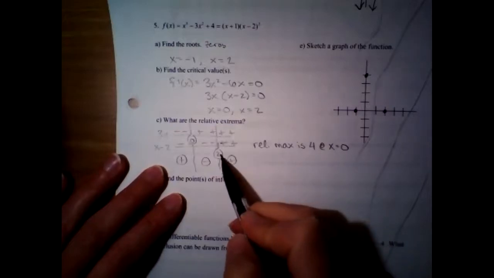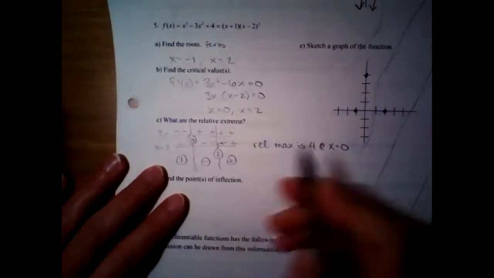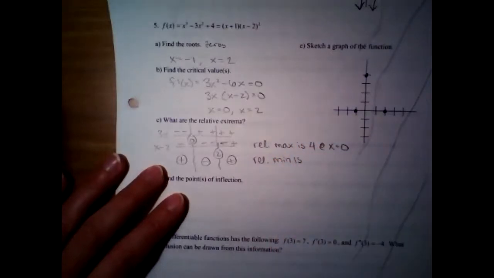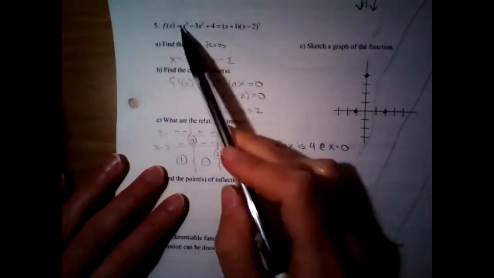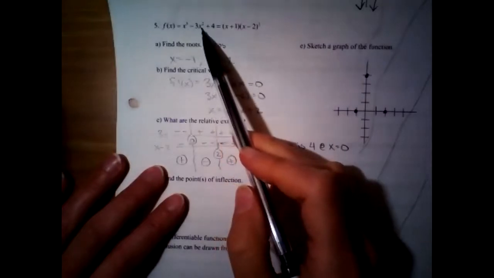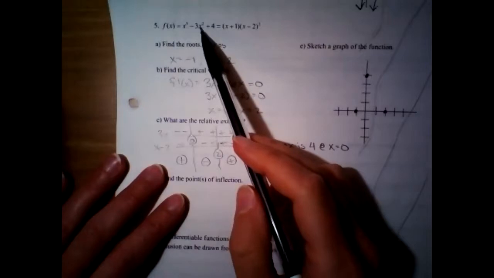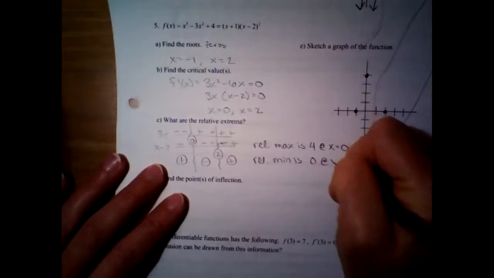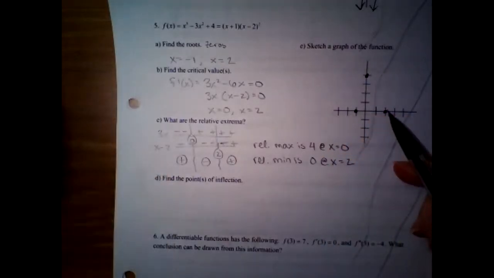And then at 2, we have a change from negative to positive. So that means relative minimum. So relative minimum is not 2. You have to plug 2 back in. So if you plug in 2, 2 cubed is 8. 2 squared is 4 times 3 is 12. So we'd have 8 minus 12, which is negative 4, plus 4 is 0. So 0 at x equals 2. And I actually already have that on the graph because that was one of the roots since it was 0.